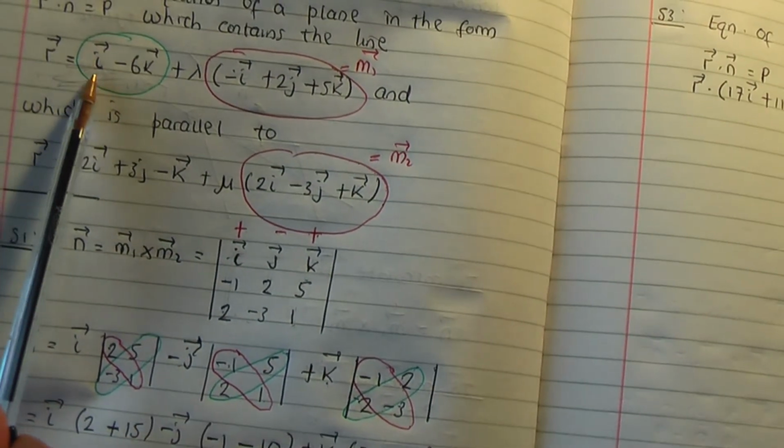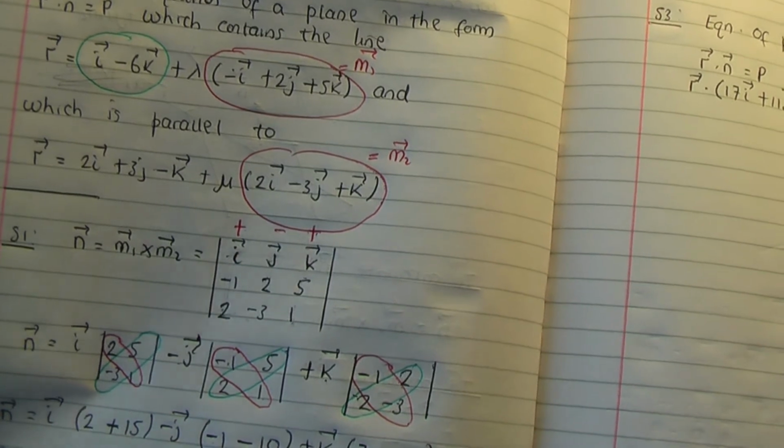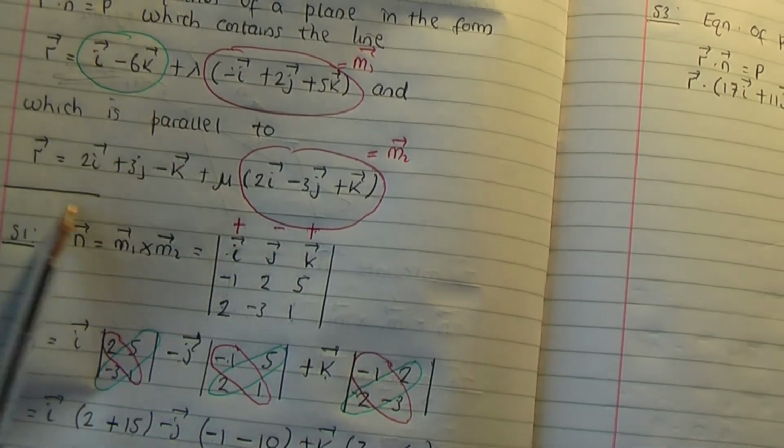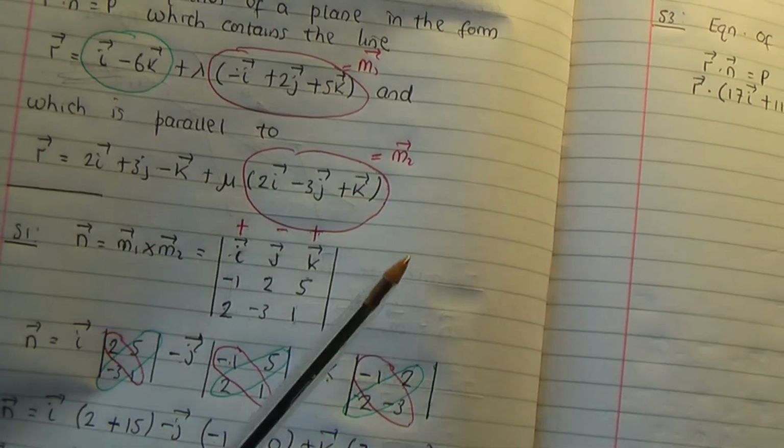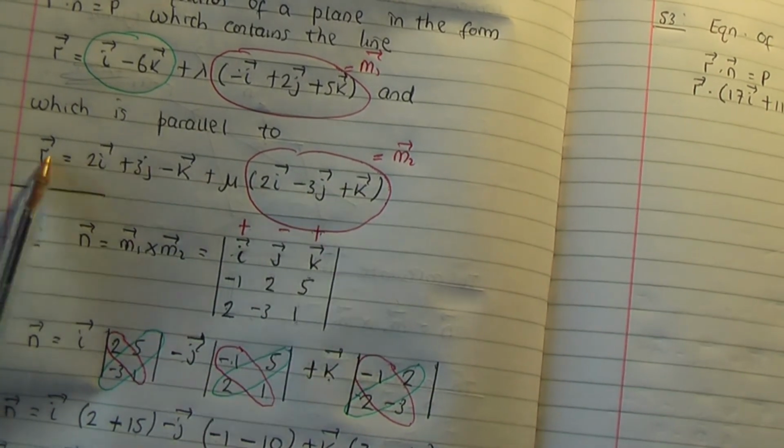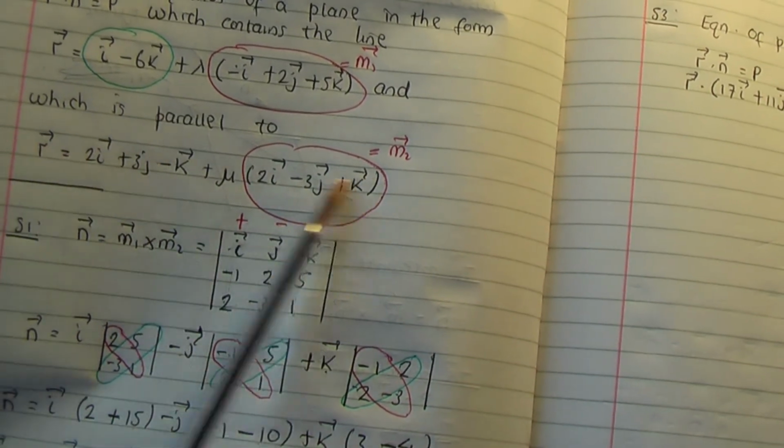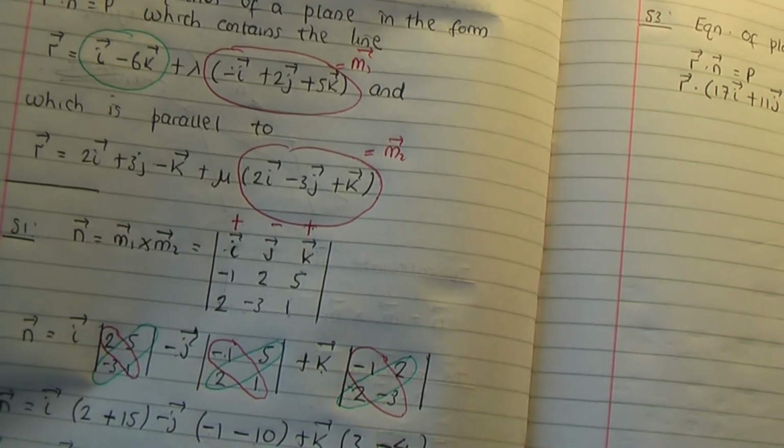So a in this case is i minus 6k. So don't accidentally take this point here, because this line is parallel to your plane. So this line is not contained, or it's not forming your plane. Okay.